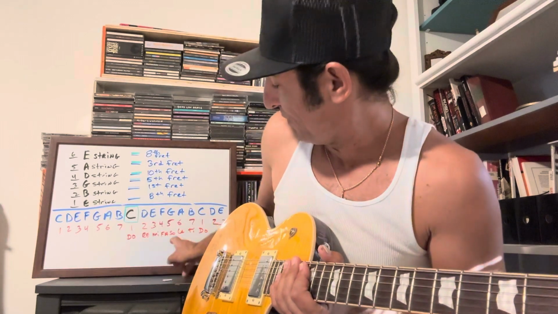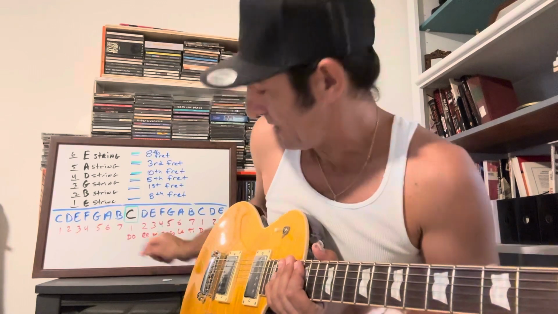In this case, B is the ti. Do is C. That's kind of like home base right now. The 5 is sol, which is the G note. La is the relative minor, A. And ti is the half diminished and tritone.